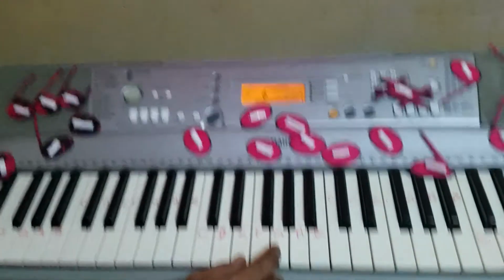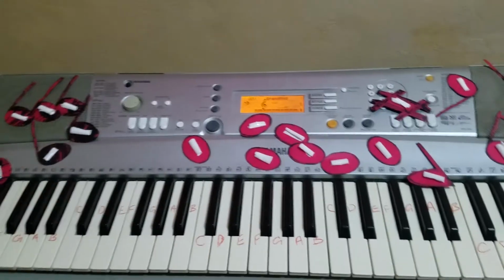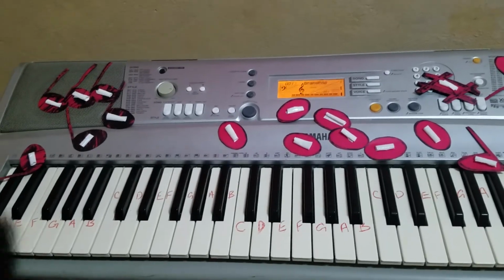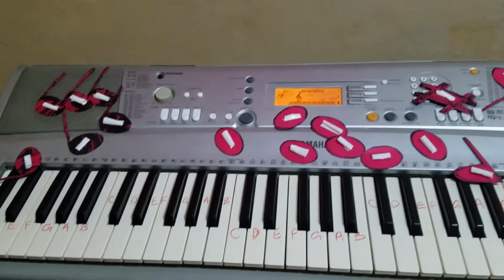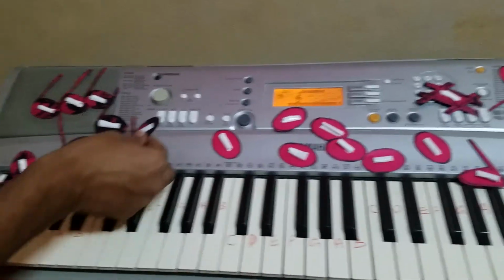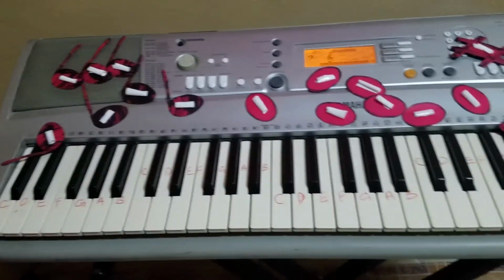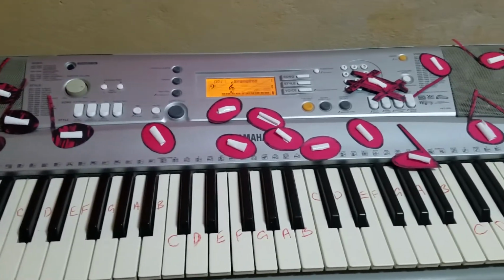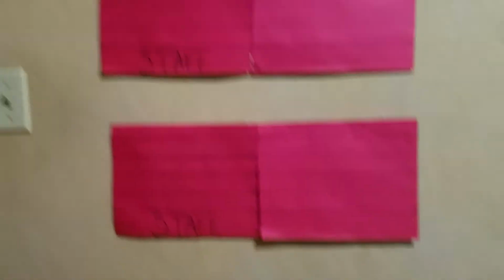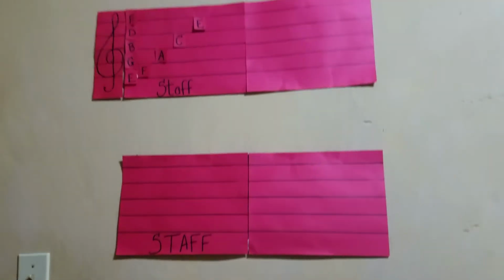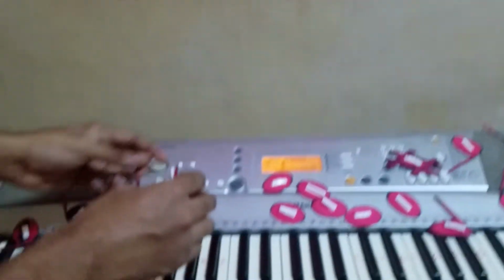So if we put a longer note, we're going to play it longer, and if we put a shorter note, we're going to play it shorter, all right? Let me just explain a bit more about that. Since we already know that on our staff we have the lines and the spaces, we're able to put our notes. So now we know our various notes.